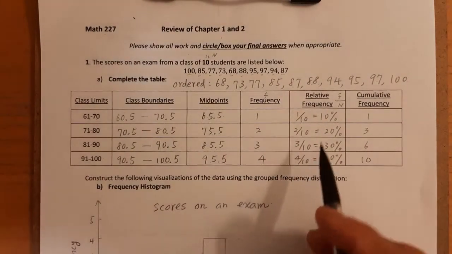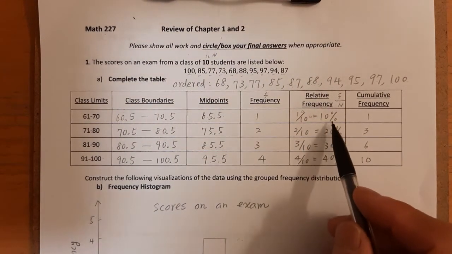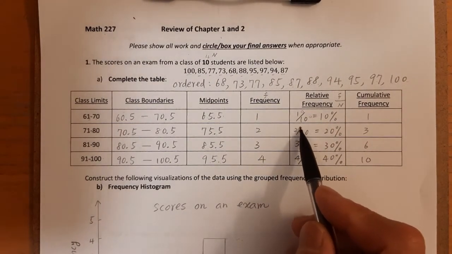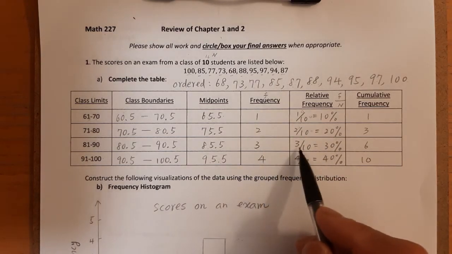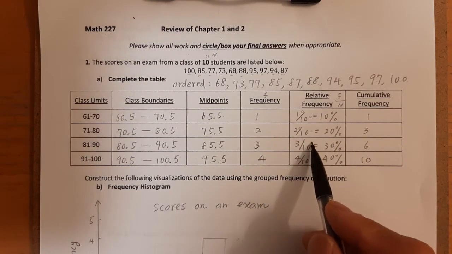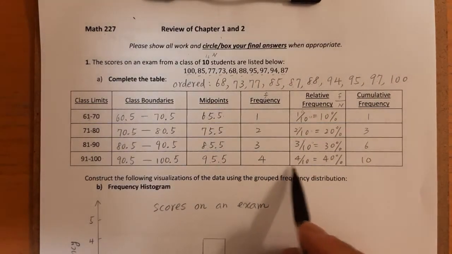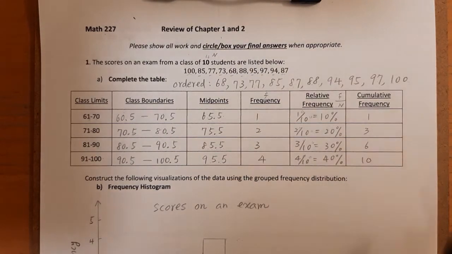1 divided by 10, you can times 10 on both sides and put the percent as 10%. 2 divided by 10, times 10 on numerator and denominator, gets 20%. 3 divided by 10 times 10 on both sides gets 30%. 4 over 10 times 10 on numerator and denominator gets 40%.